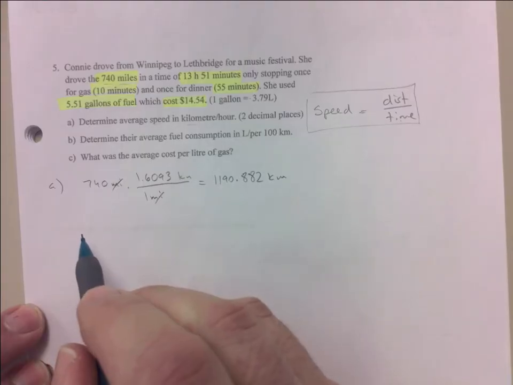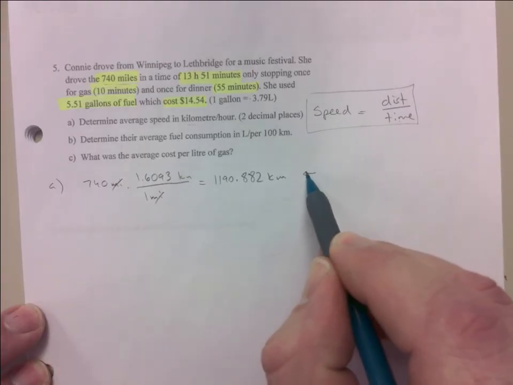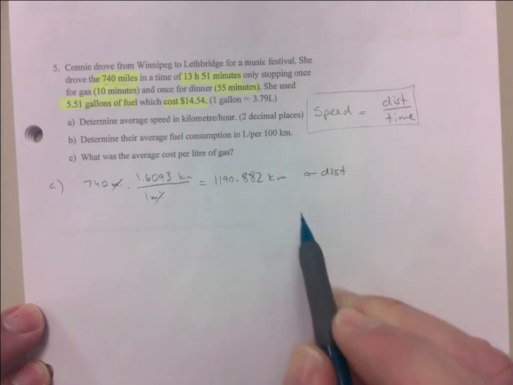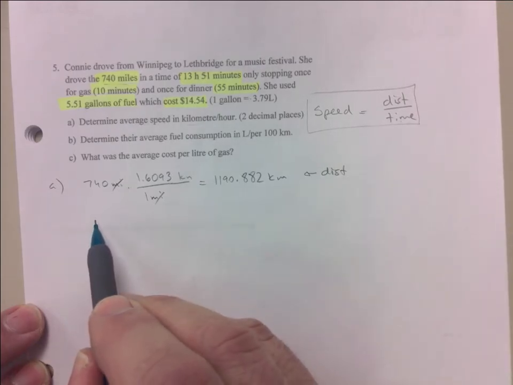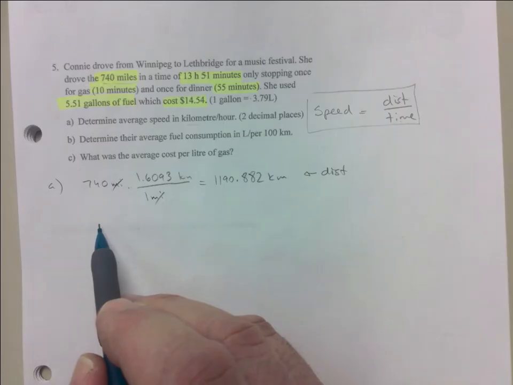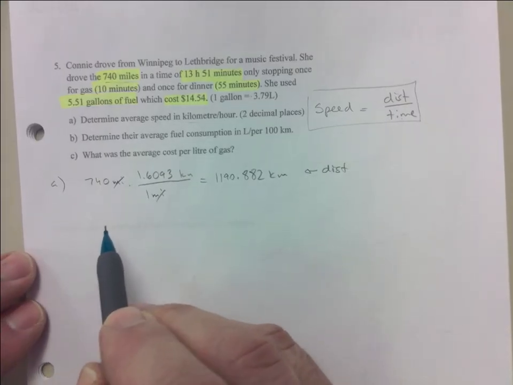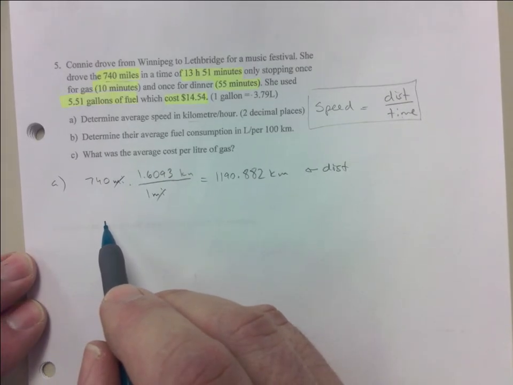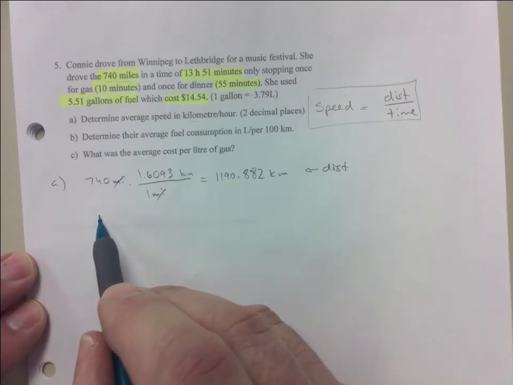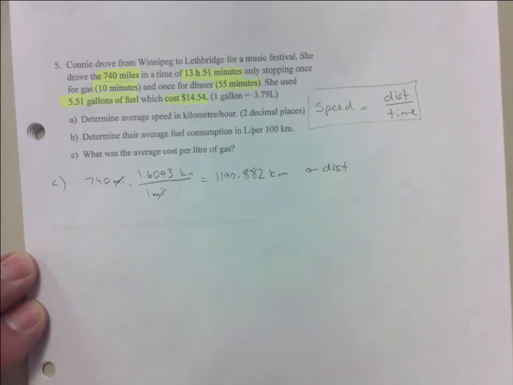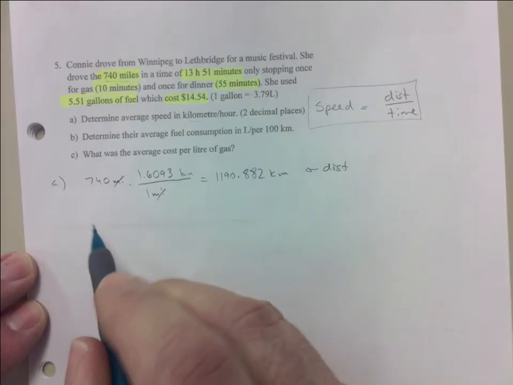And so this is my distance. Now I'm going to figure out time, and I want to turn everything into hours. I don't like the hours and minutes, so let's work with hours. What would be the easiest way? You can kind of figure out what would be the easiest way to do it.